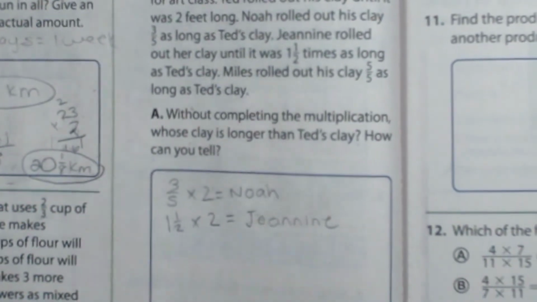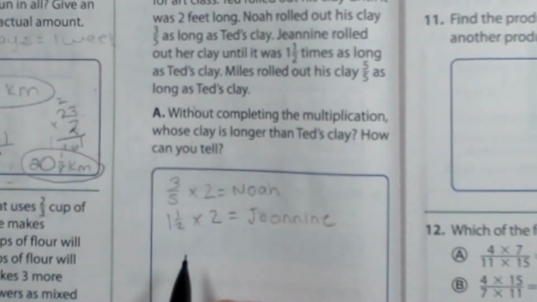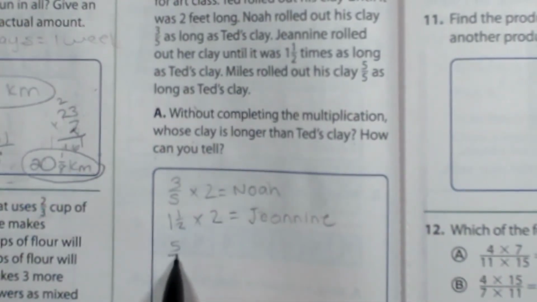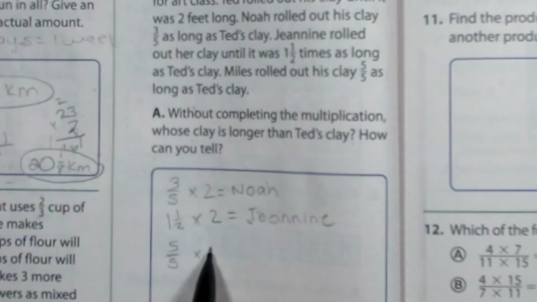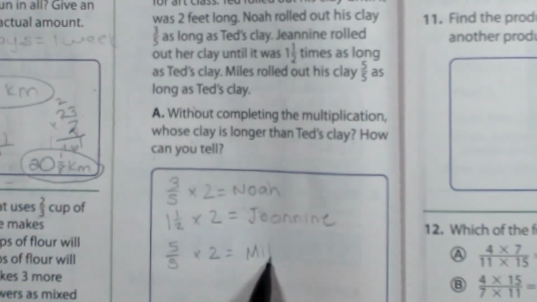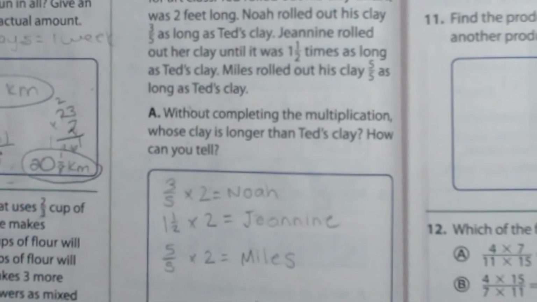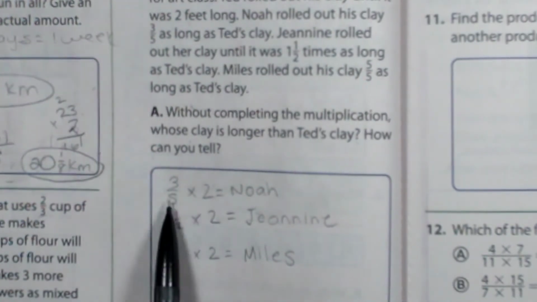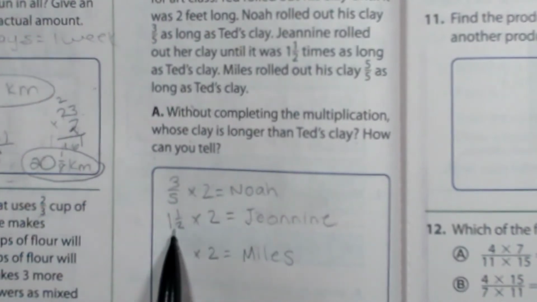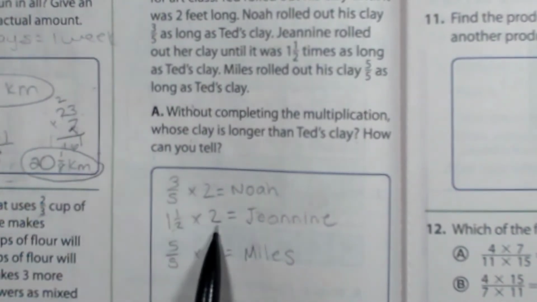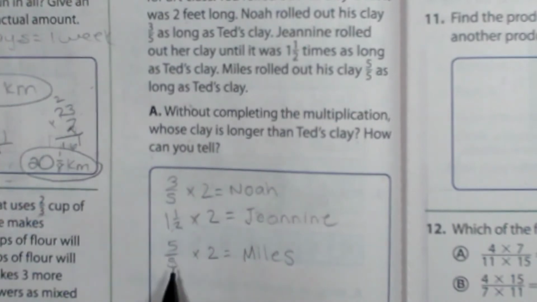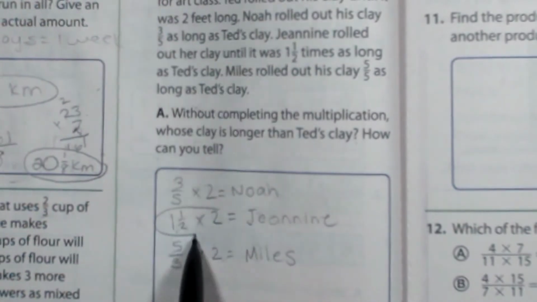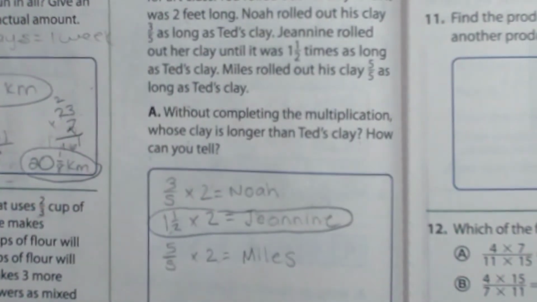How can I tell without completing the multiplication? Oh, wait, no. Miles rolled out his clay that was 5/5 as long as Ted's. Well, this is our comparing. If this is under a whole number, it's going to be smaller than the 2. If it's under 1. If it's over 1, it's going to be bigger than the 2. If it's a number over a number, it's 1, it's going to be 2. So Jenny is going to be more because she is multiplying the 2 with a number that's more than 1.